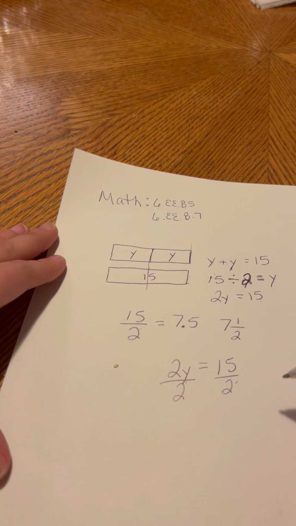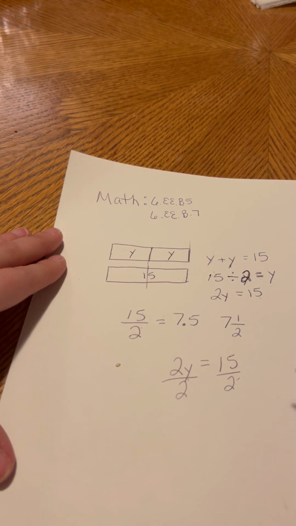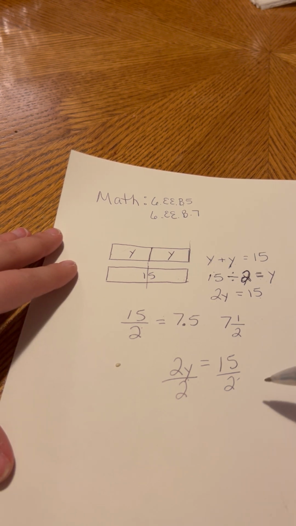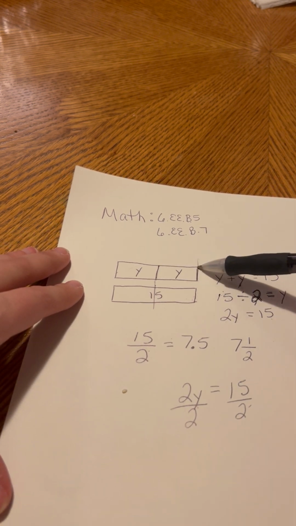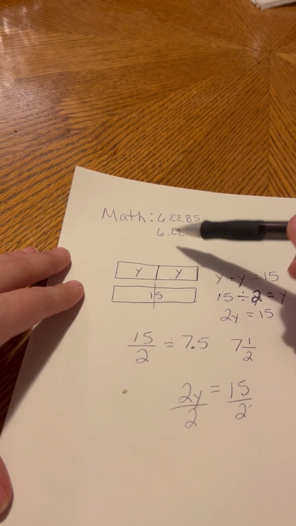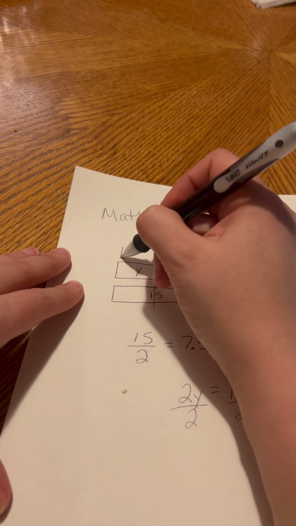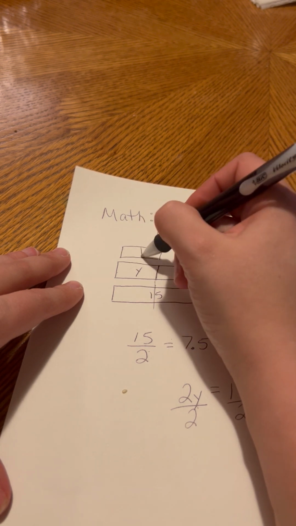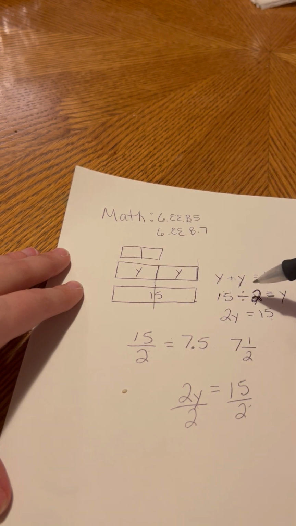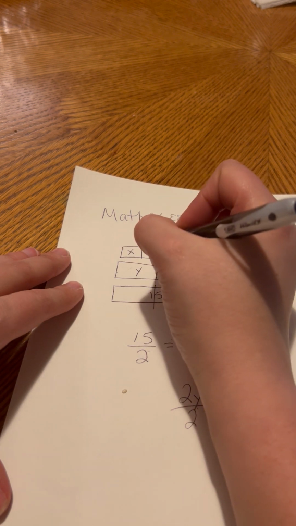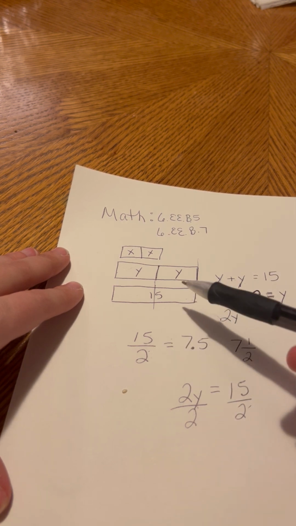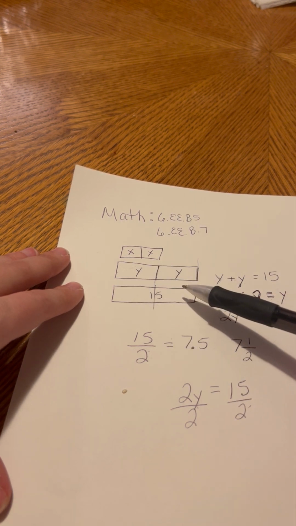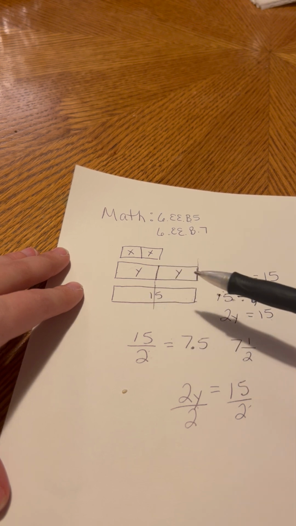For the students who need a bit more of a challenge, I would want them to go into more depth. If I had y on this side and y on this, and I wanted half again, how much would that be? What would x be? And have them come up with an equation and come up with a problem.